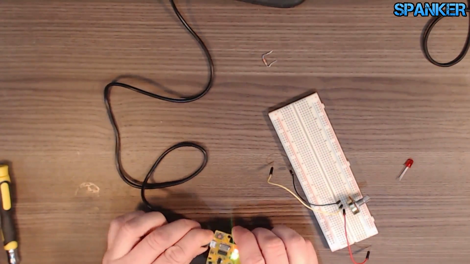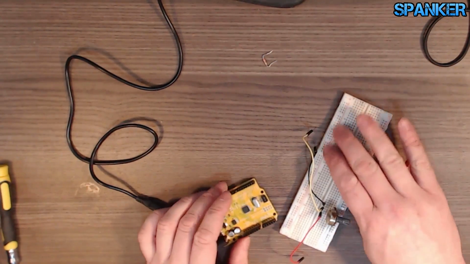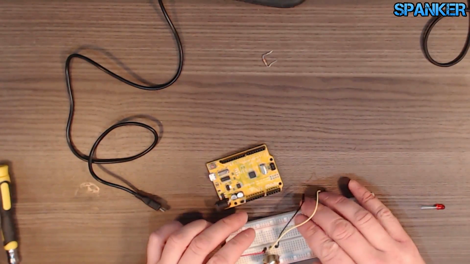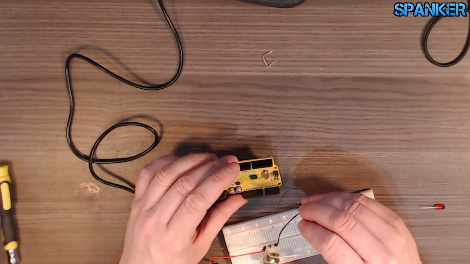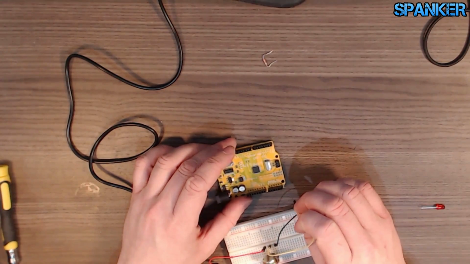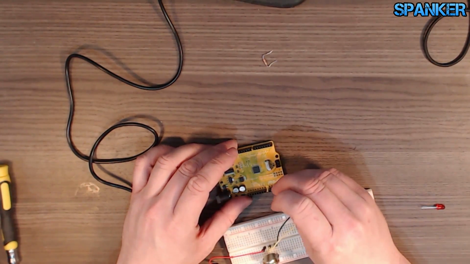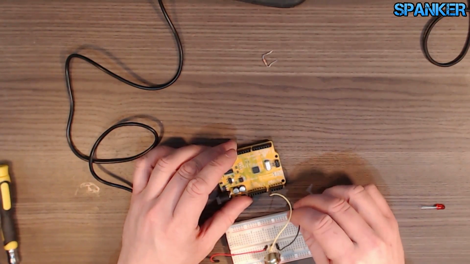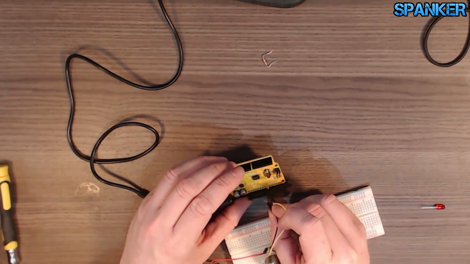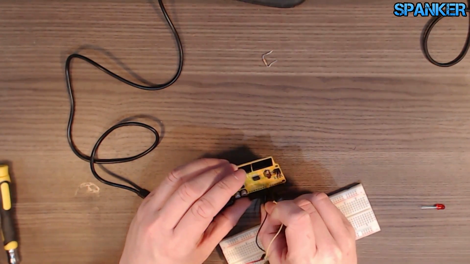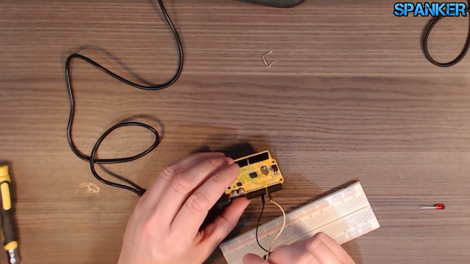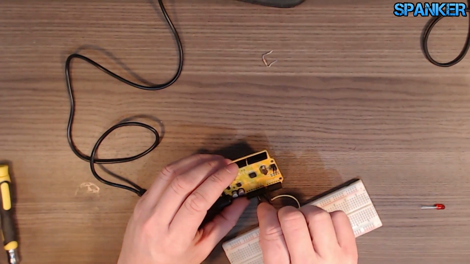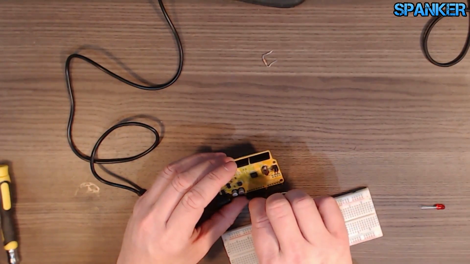So let's just disconnect this. Okay, so we're going to have analog in, and it's telling us in the code to put the centre of the potentiometer into pin 0. We then have the other two going into ground, so that's going to ground, and this one into plus 5 volts, which is that pin there.